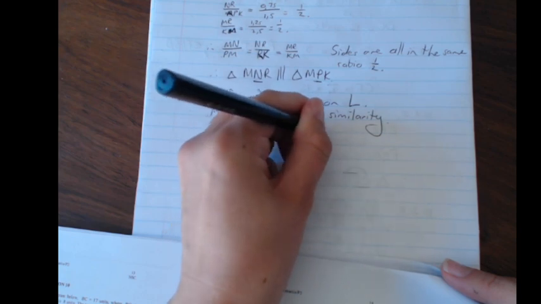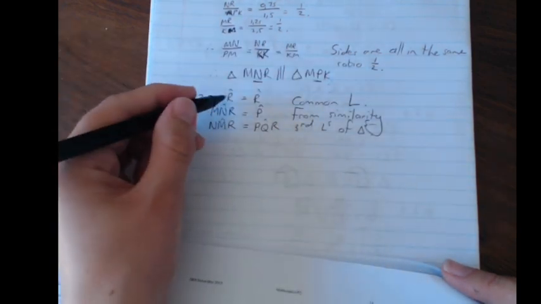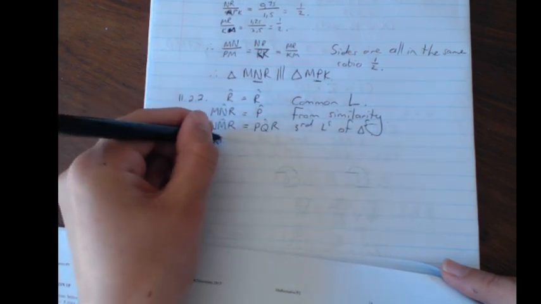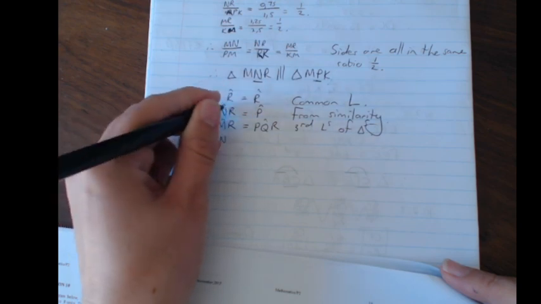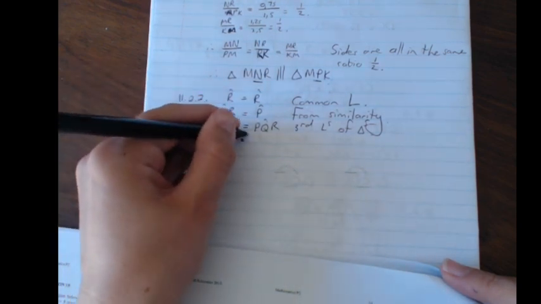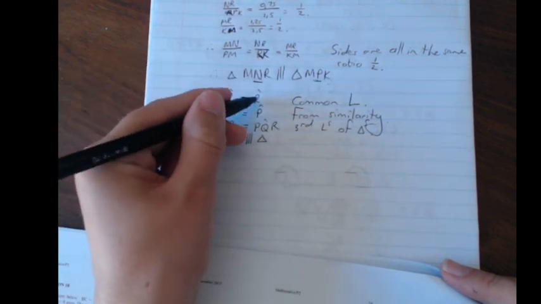It's just the third angles of the triangles, and then I can say that triangle RNM, you see I follow what's equal, is similar to triangle RPQ.